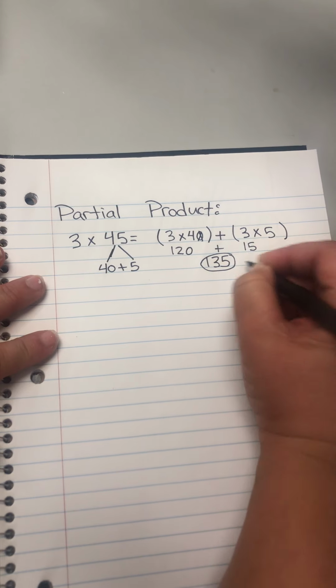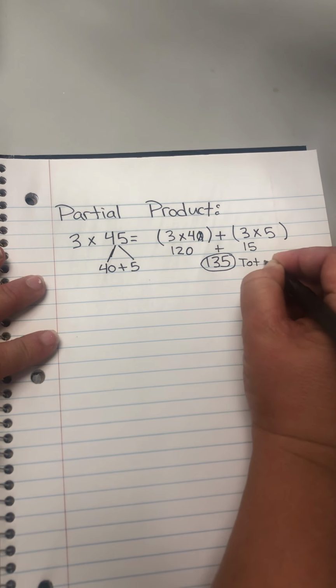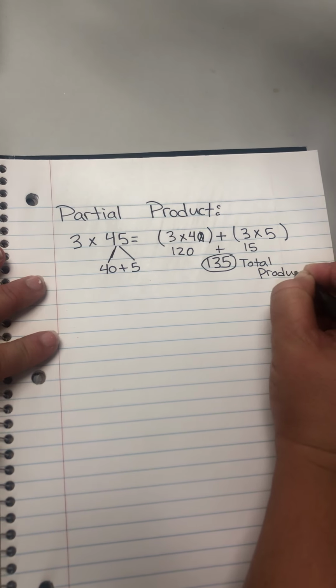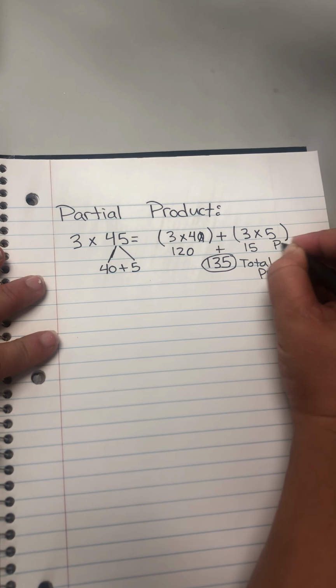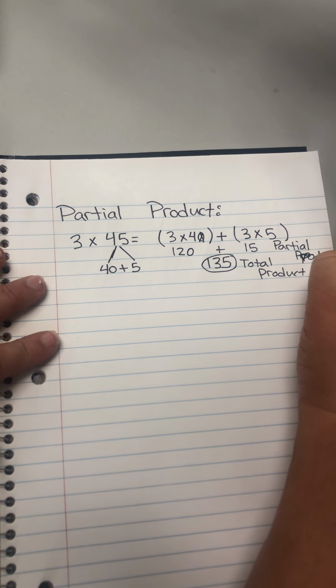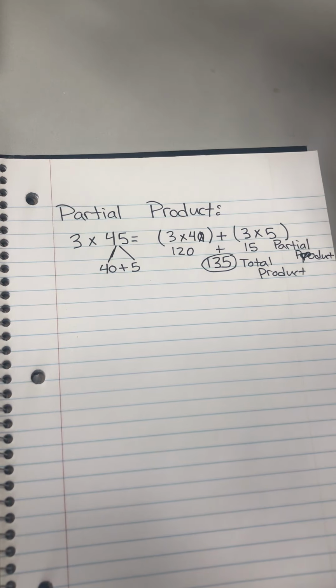So that is my total product. And this is my partial product, because partial means part, but when I put them together, that's the total or the whole.